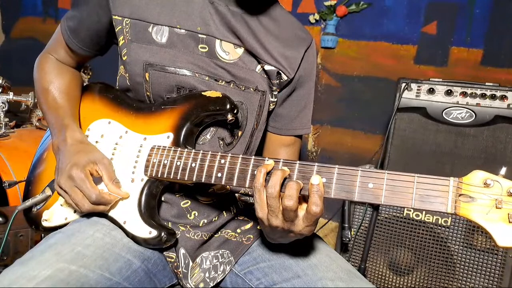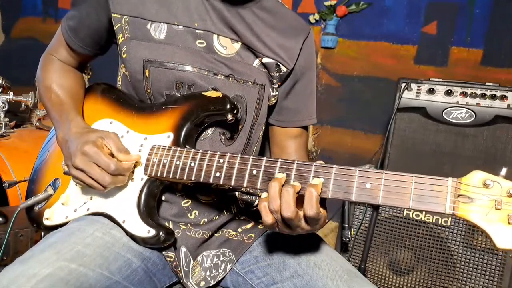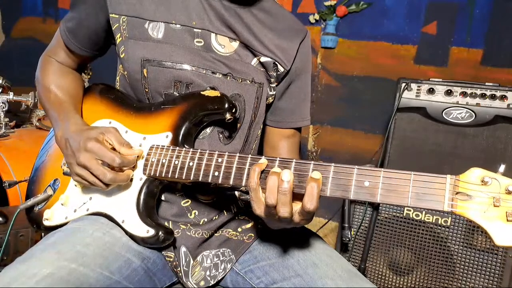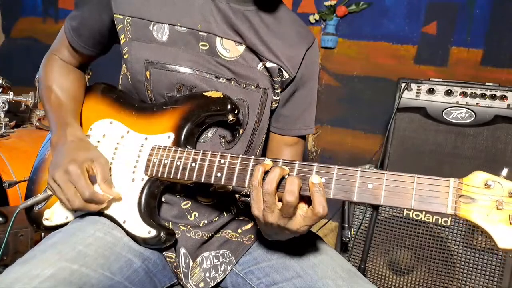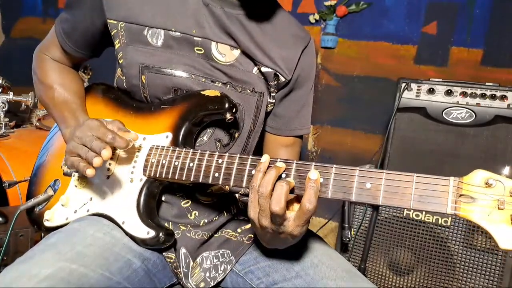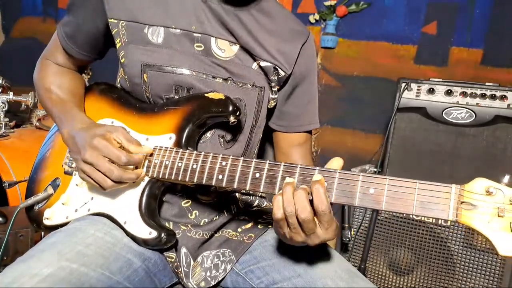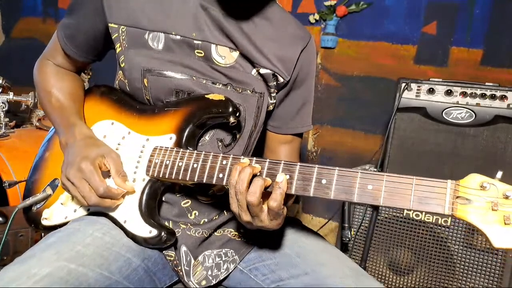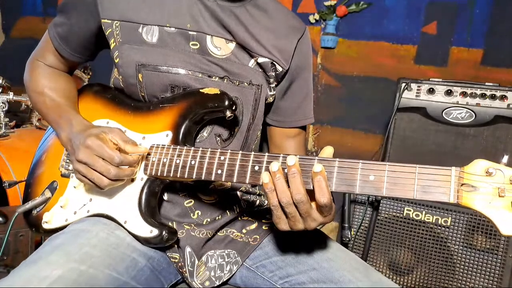So we have the F chord. F chord, we have this F scale like do, ti, la, so, fa, mi, re, do. That's the key F. So we have C and its scale, F and its scale. Then we go to G seventh or G and its scale here.